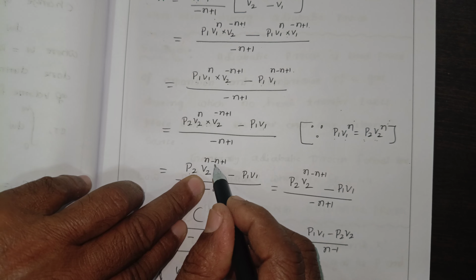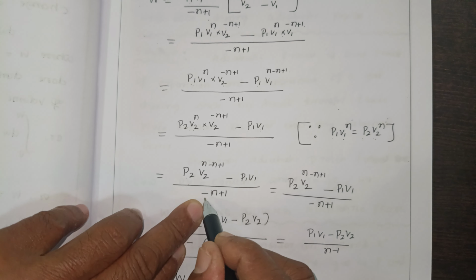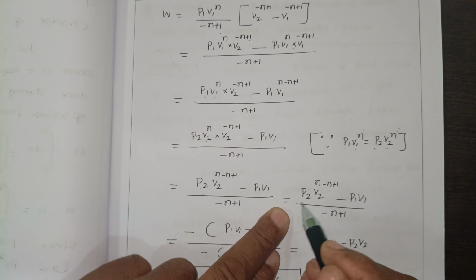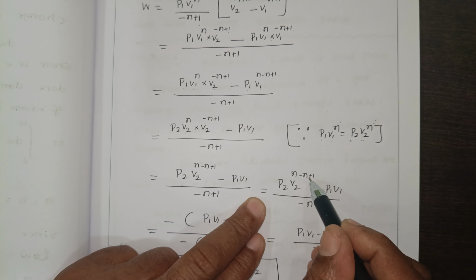Or P2 V2 to the power n minus n plus 1 minus P1 V1 divided by minus n plus 1 is equal to P2 V2 to the power n minus n plus 1.